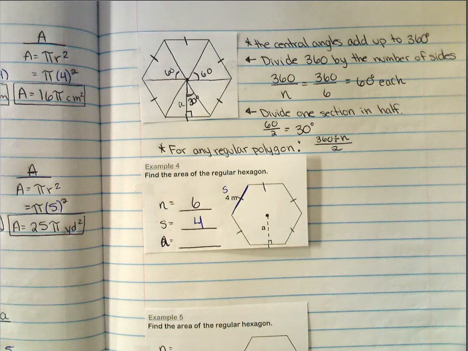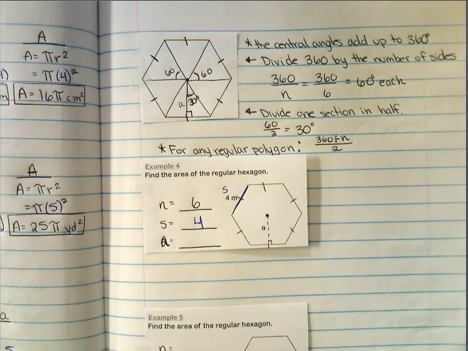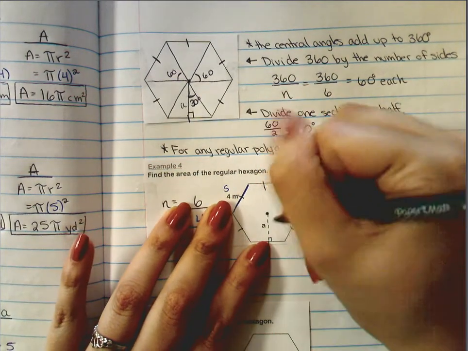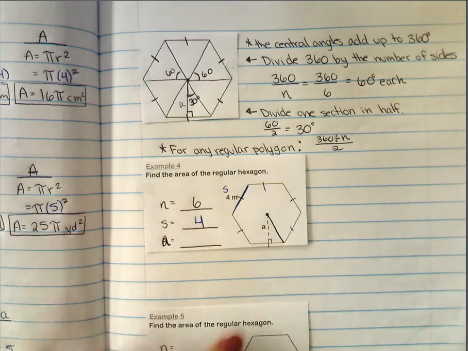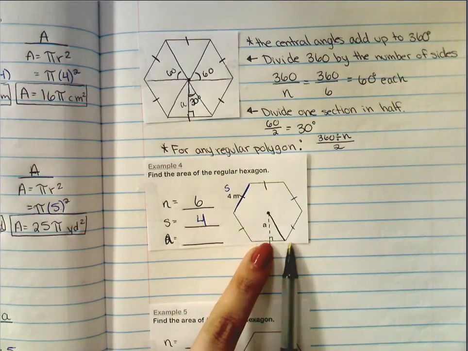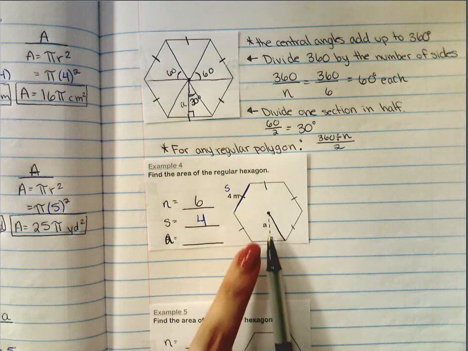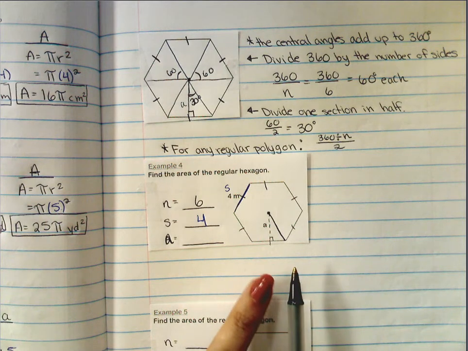And then the apothem is missing, so I have to figure it out, and here's where I'm going to use this little right triangle that I created. I'm going to draw that triangle in my picture. I connect the vertex to the center. Now I have a right triangle, and on the last section we were using a squared plus b squared equals c squared to find it. I can't do that this time because I only know the length of one of those sides.